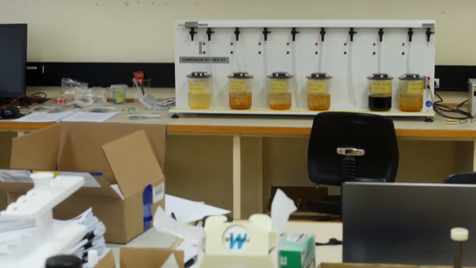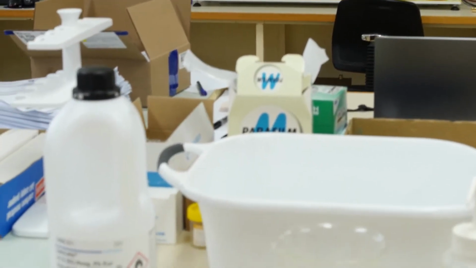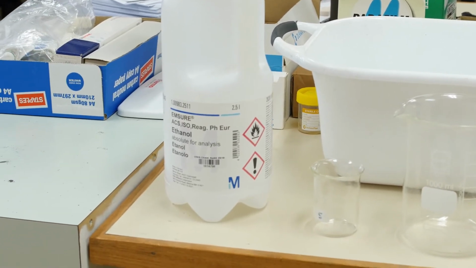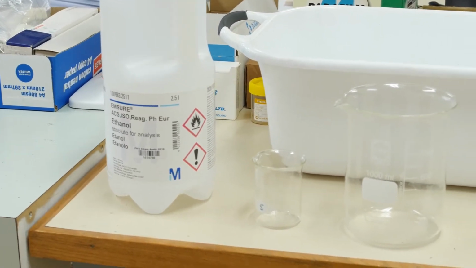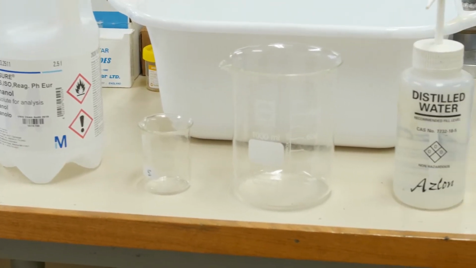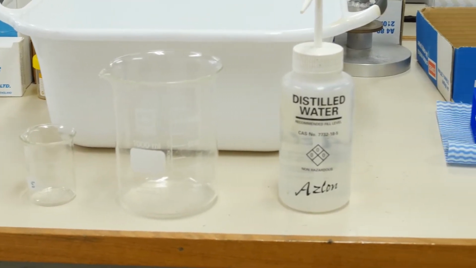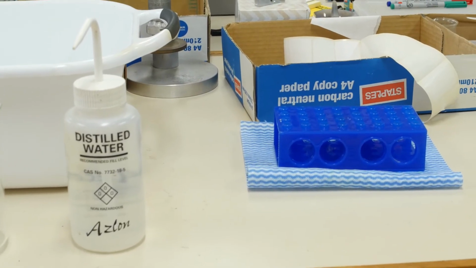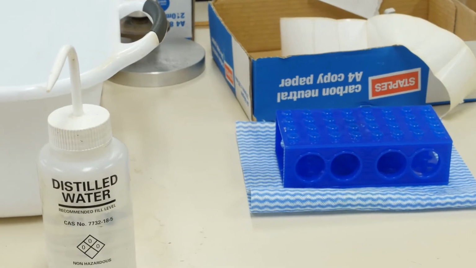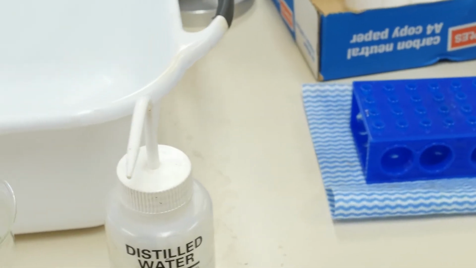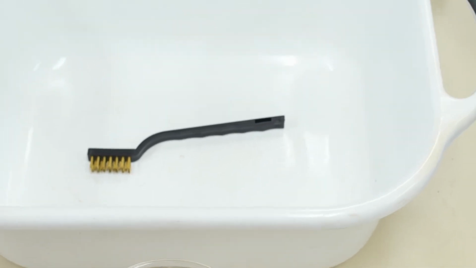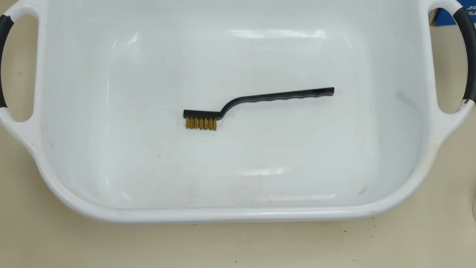Next, the coupon must be cleaned of corrosion products. The cleaning supplies include ethanol, a couple of beakers, deionized water in a squirt bottle, a drying rack for use after the sample is clean, a deep tray to keep things tidy, and a brass wire brush. The corrosion products will be removed from the coupon with the brass wire brush.